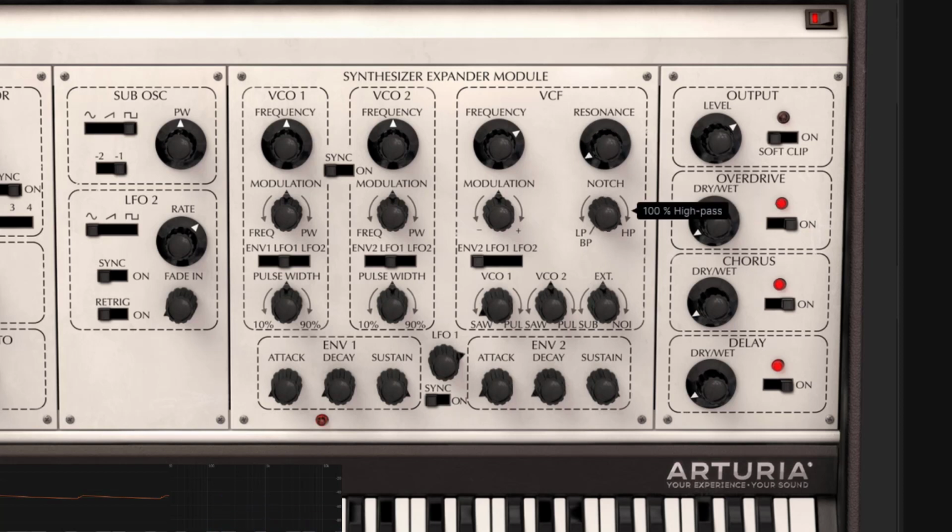So then you get the HP, which is the high pass mode. And what this one will do is cut the low frequencies. There we go. We are cutting low frequencies. Pretty simple. You can, of course, add resonance and it will add a bump right there.